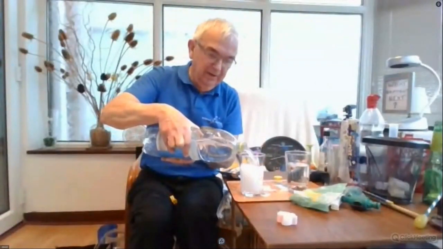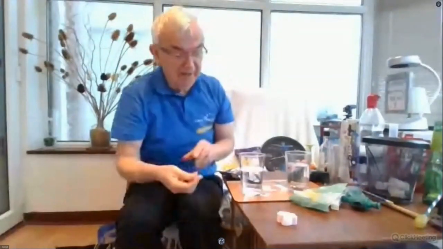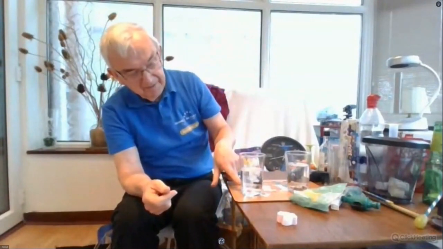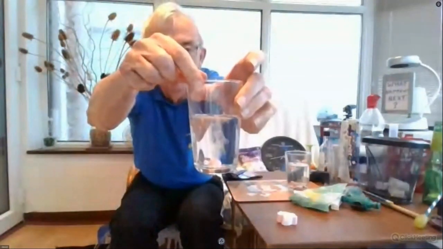You can do this with salted peanuts, but it spoils the lemonade for drinking afterwards, whereas sultanas and these little tiny eggs, and this is interesting. I thought these would go up and down again, but no. Wow, there's a host of tiny bubbles. Did you see that? Tiny bubbles come off.